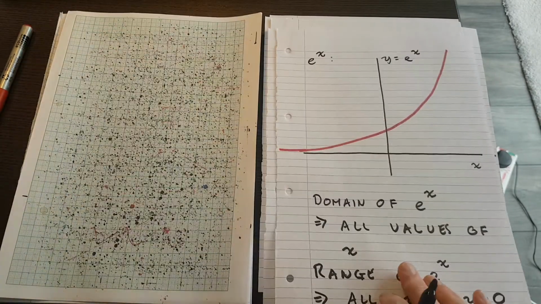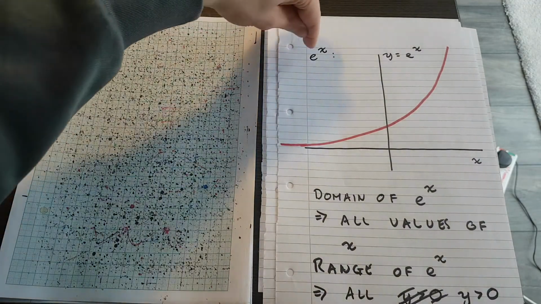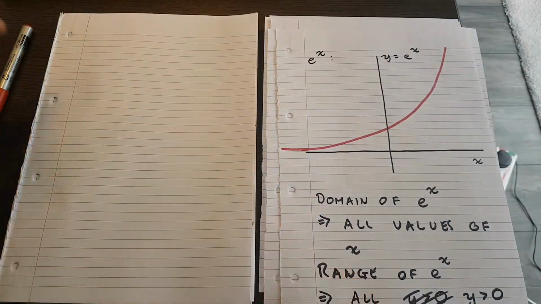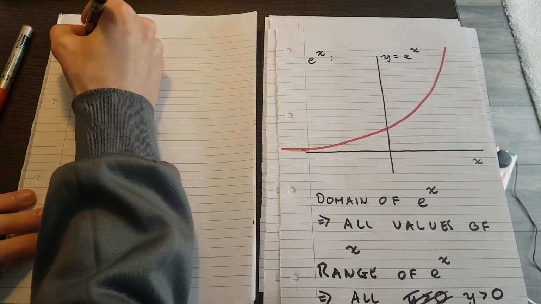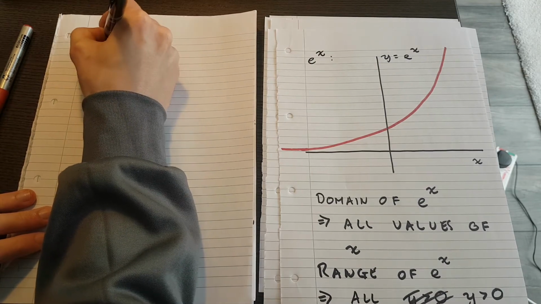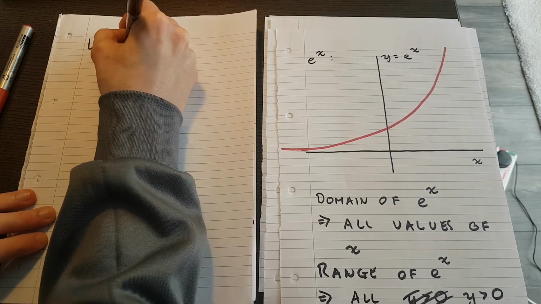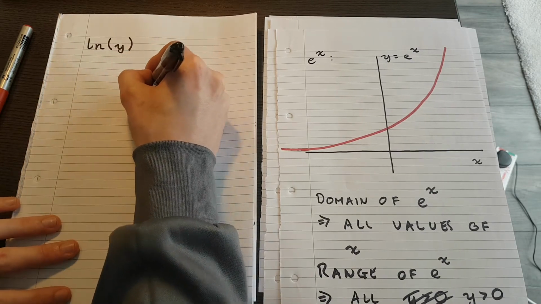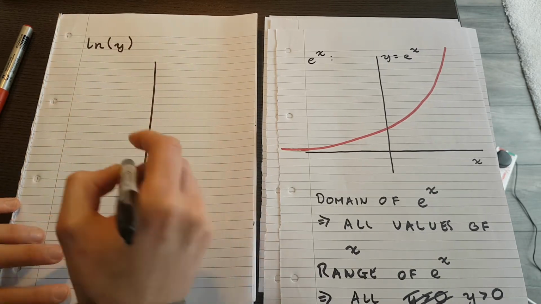So if the inverse function is going to undo this, then it needs to be the opposite. What is that going to look like? Well, this is going to be a function of y, and it's going to give me an x. I'm going to flip the graph just a little bit so you can see what this looks like.